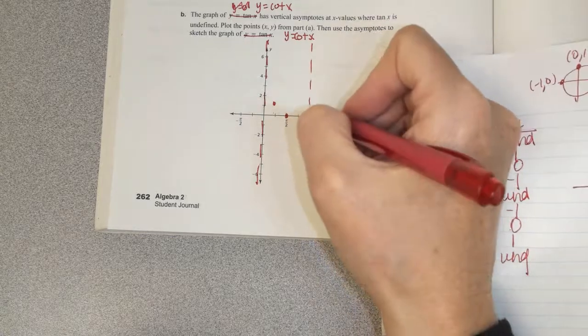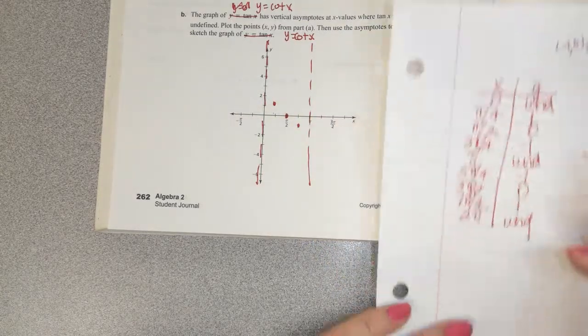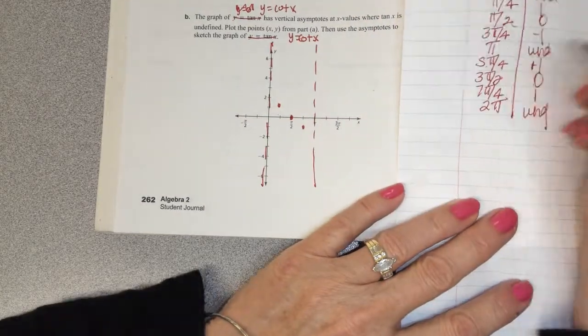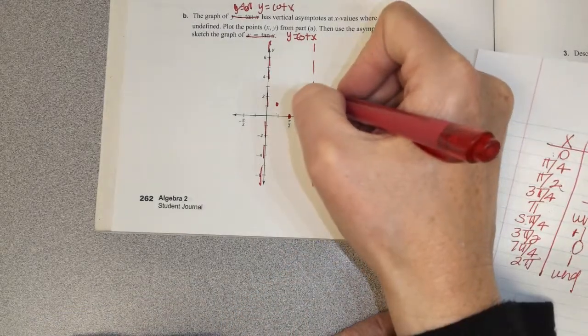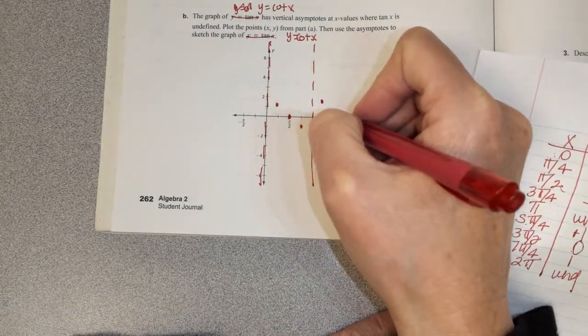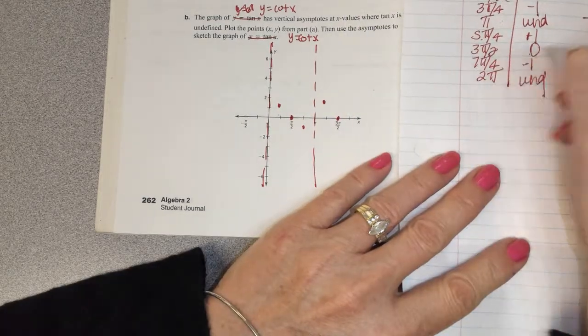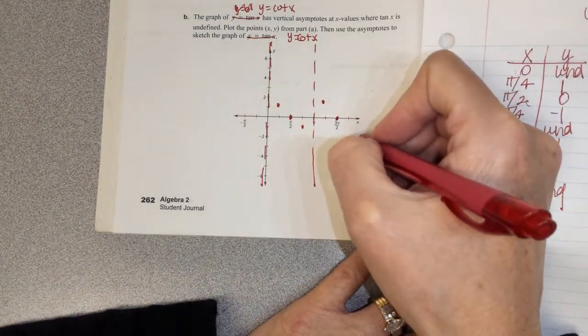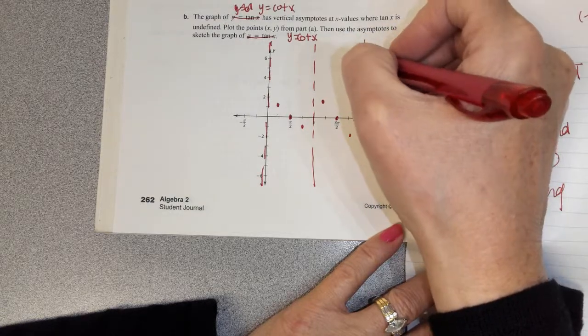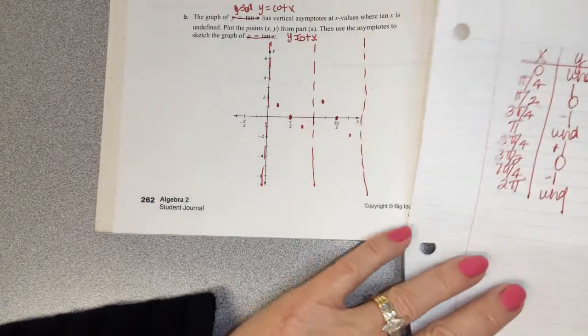At 5 pi over 4, this should have been a positive 1 here. At 5 pi over 4, we're at positive 1. At 3 pi over 2, we're at 0. At 7 pi over 4, this should be negative 1. We're at negative 1, and then we have another vertical asymptote.